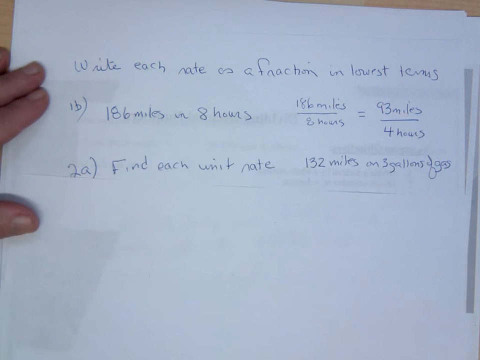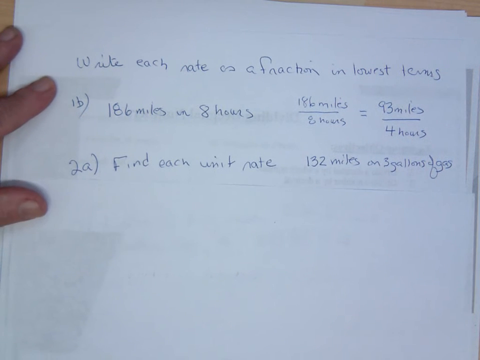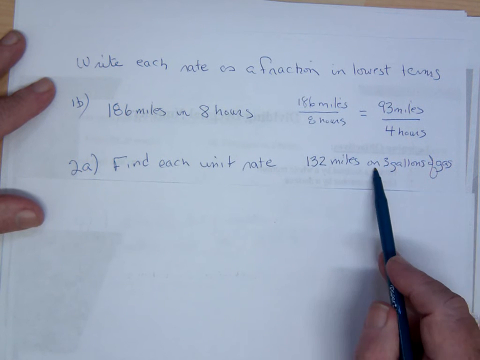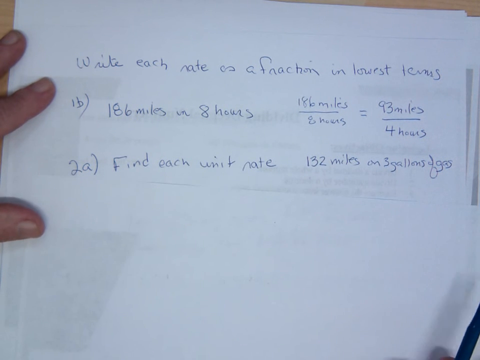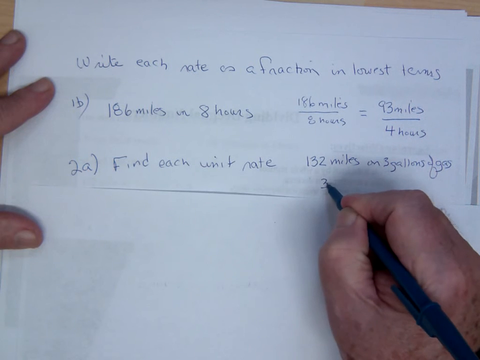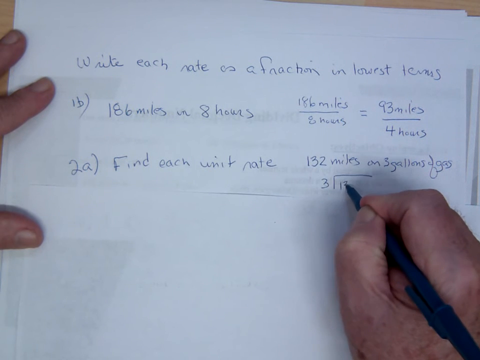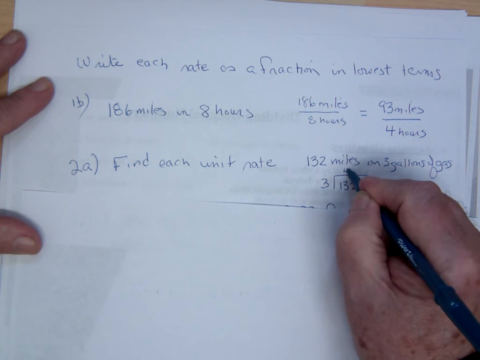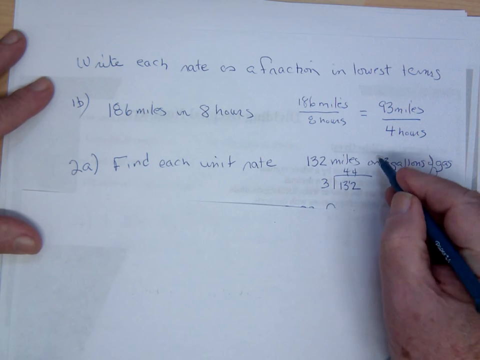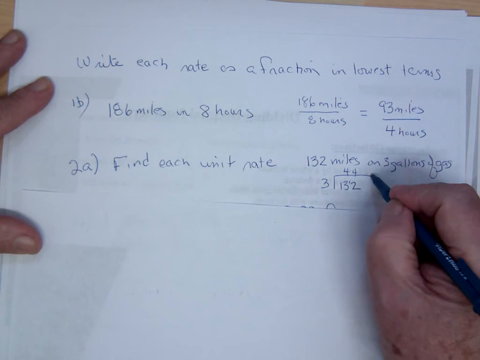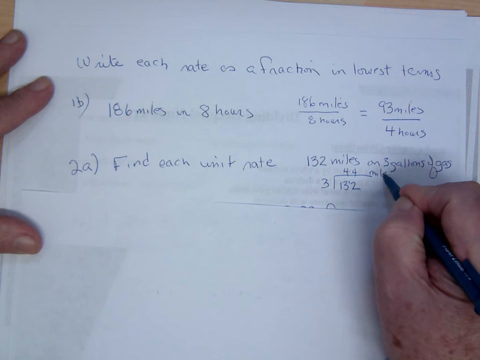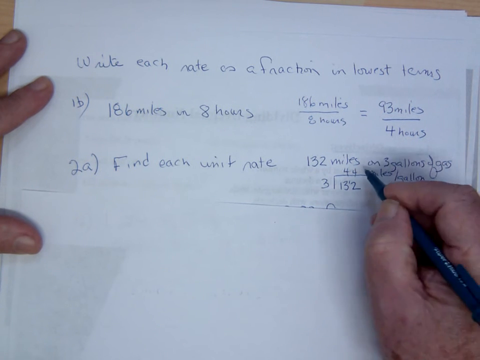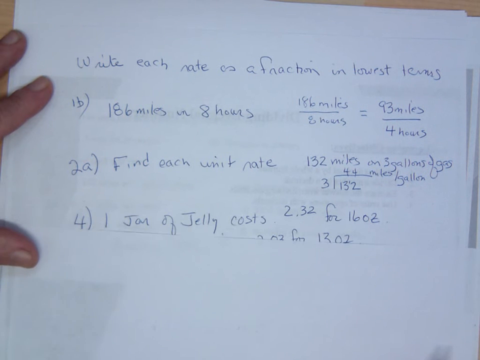Another type of problem that we'll see is finding a unit rate. If your car goes 132 miles on 3 gallons of gas, what we're going to do is divide 3 into 132, and what we will get is 44 miles per gallon. That would be the unit rate. That's a pretty economical car.